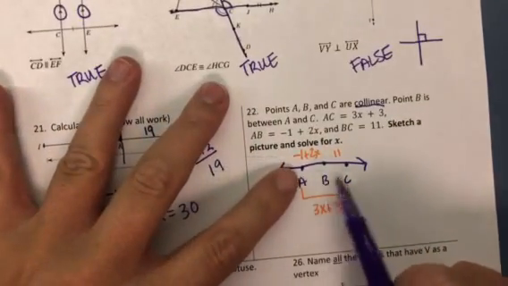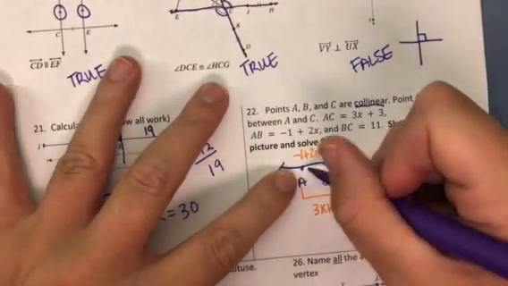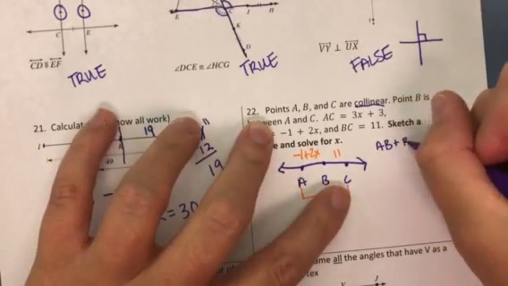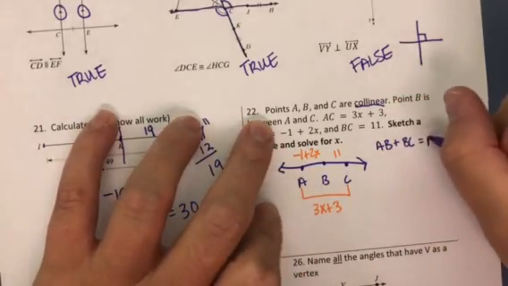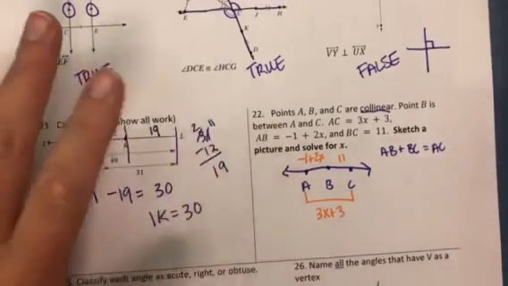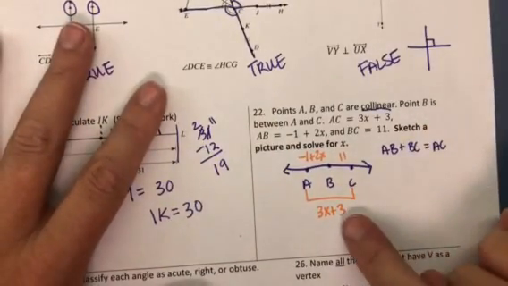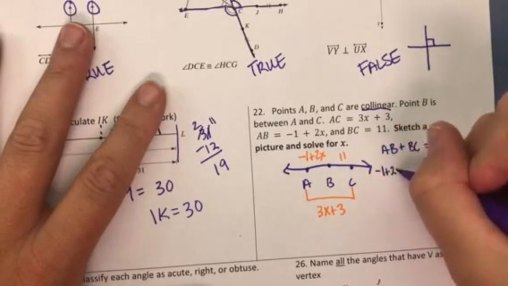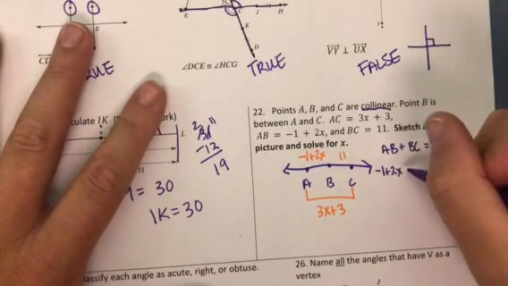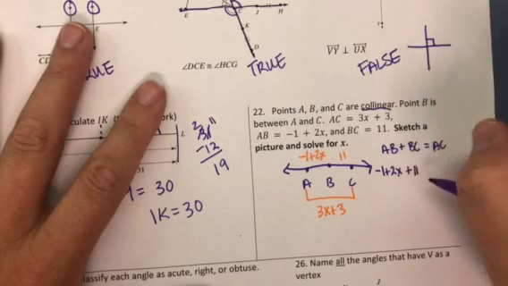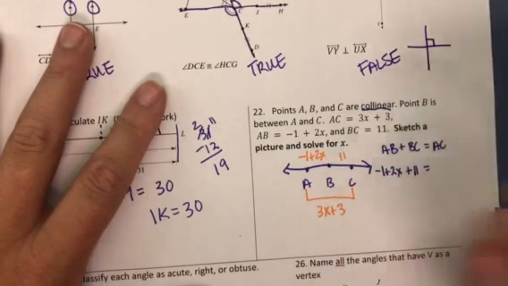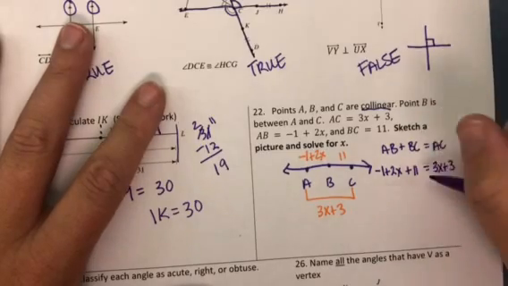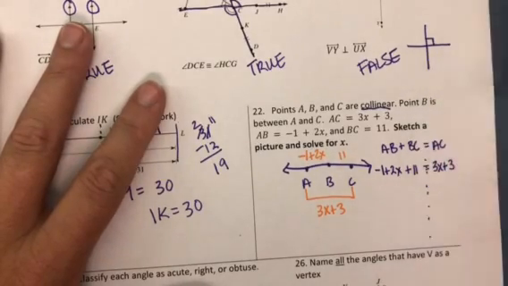We add the smaller parts to get the whole segment. So if I add the length of AB to the length of BC, I get the entire length of segment AC. So now I just substitute in this algebra. So -1 plus 2x, the length of AB, plus 11, the length of BC, equals 3x plus 3, the length of AC. And the rest of this is just algebra.